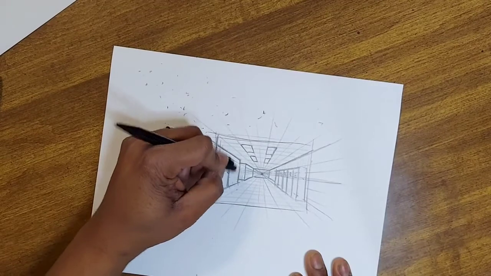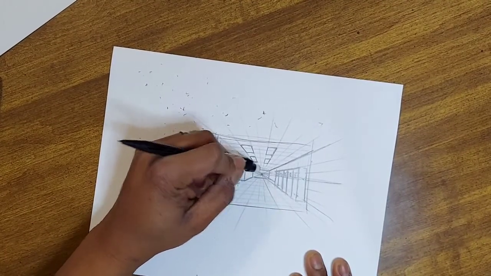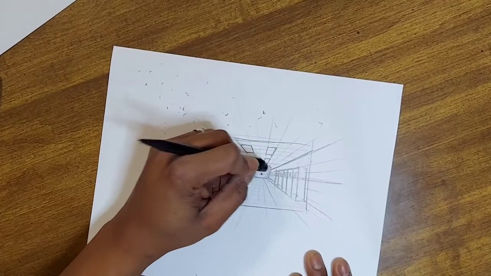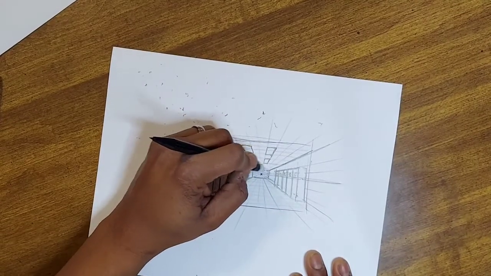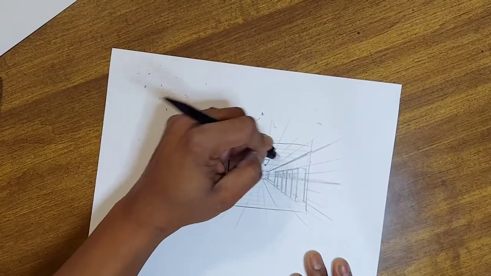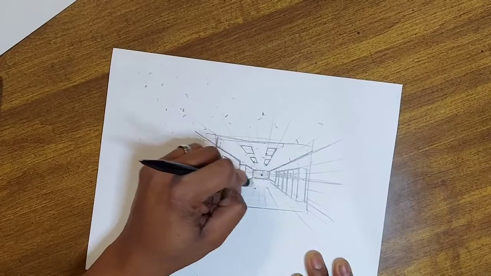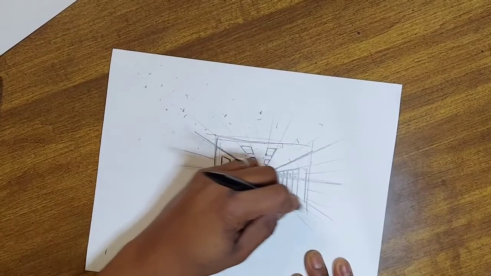I'll clean this up a little bit so we can see the overall picture or the idea, the thumbnail sketch, and a little bit of cleanup here. You can see that we have everything in order, and there we go.